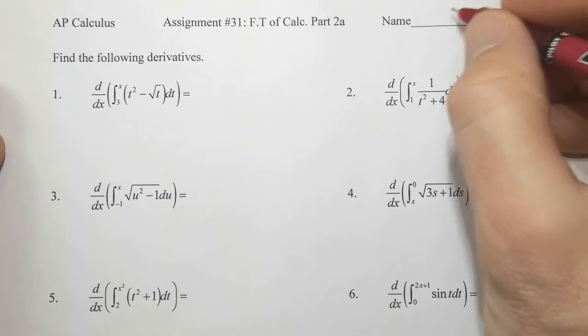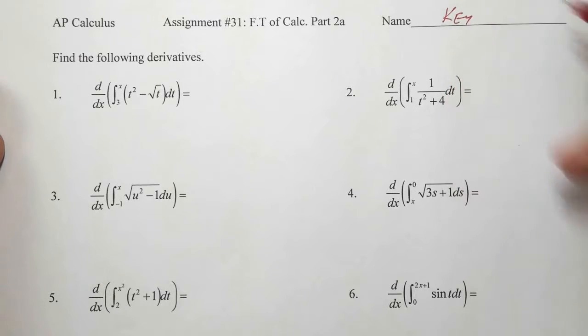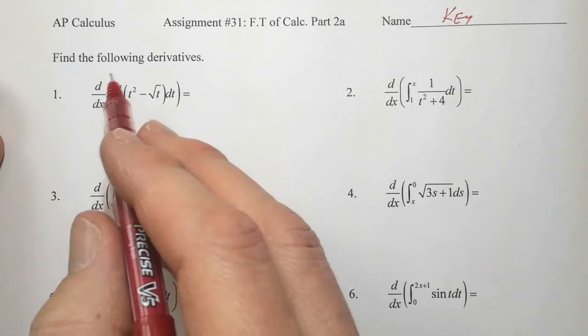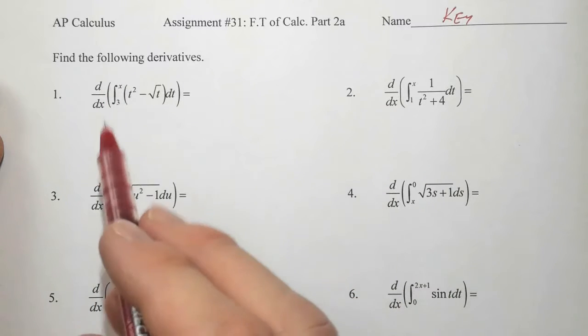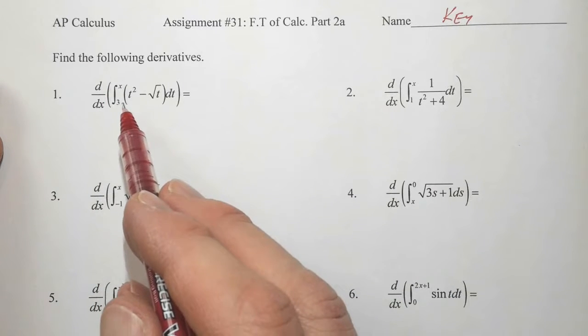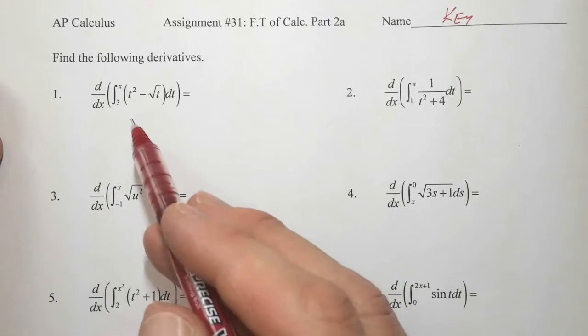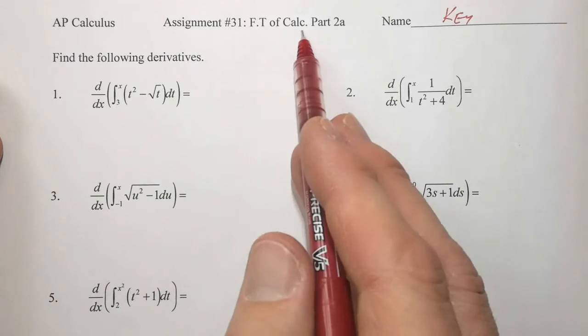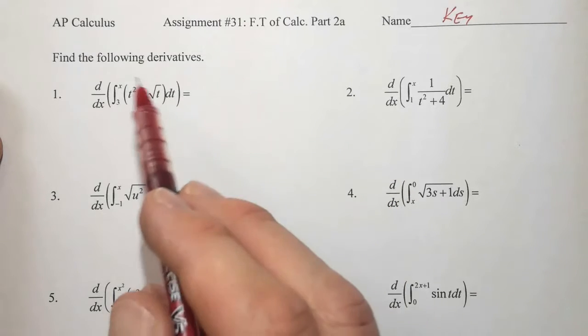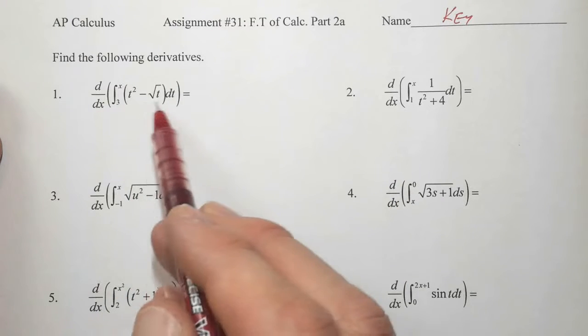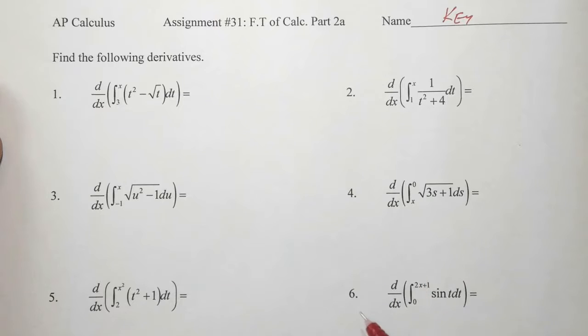Here's the solution key for assignment 31. We're asked to find these derivatives. Notice we're taking the derivative of an integral that involves a variable in the upper bound in most of the cases. So we're using our fundamental theorem of calculus, which states that we're going to replace the variable in the integrand with the variable in the upper bound. So a lot of these problems are going to go pretty quick.